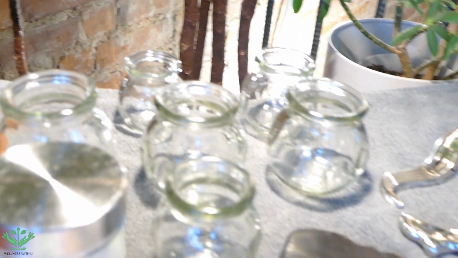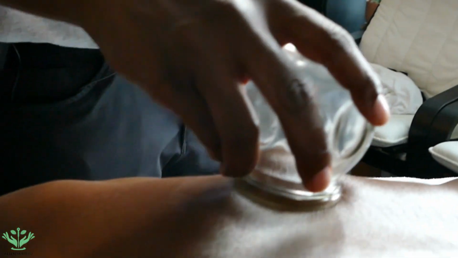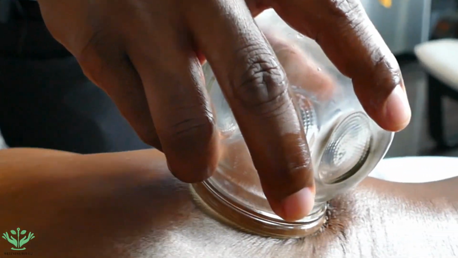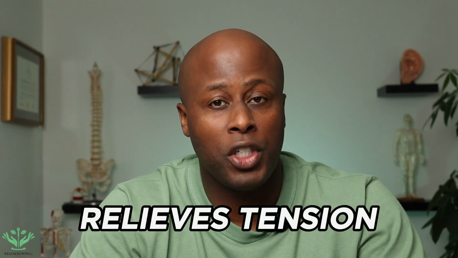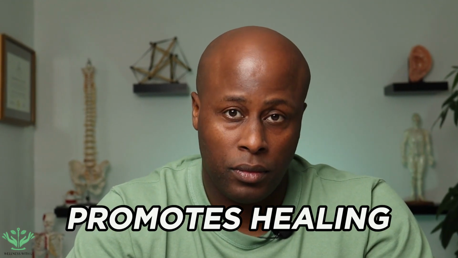Now let's delve into the modalities. Moving on to cupping therapy. With cupping, heated cups are placed on the skin to create suction. This promotes circulation, relieves tension, and promotes healing.